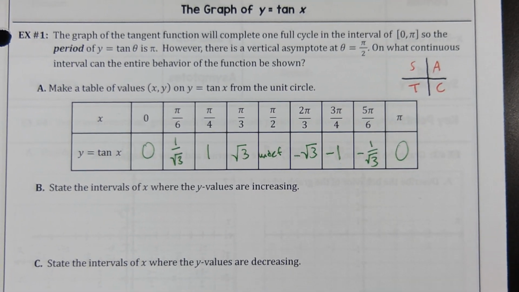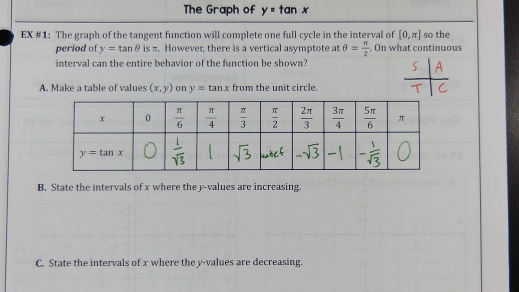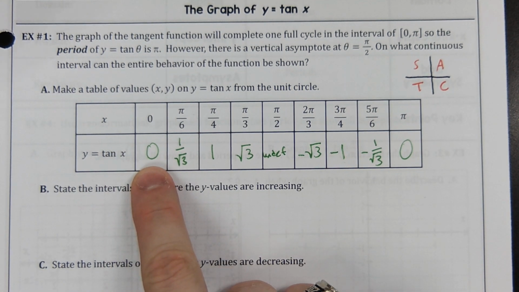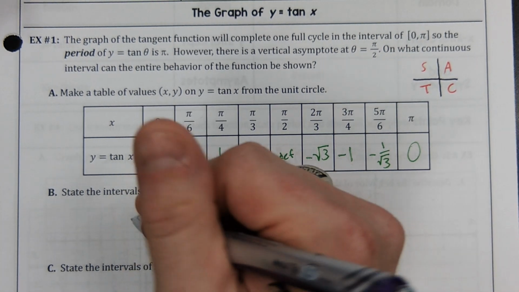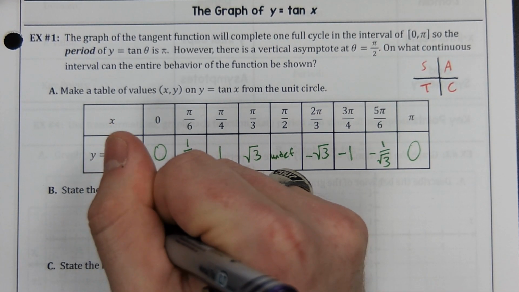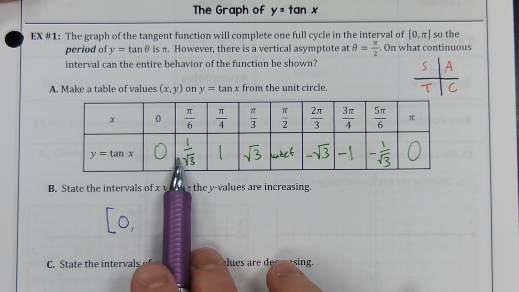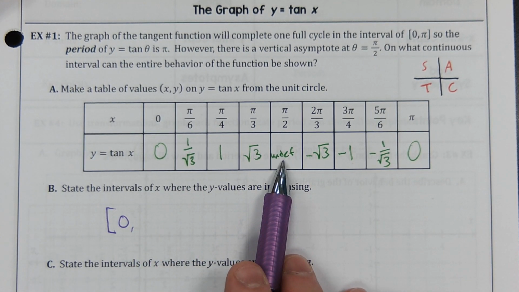Okay. So let's check out this example B. It's to state the intervals of x where our y values are increasing. Remember, for increasing and decreasing, College Board wants those to have brackets on them. So it would appear as though we begin increasing at 0, and we're going to increase up to the point where we're undefined.